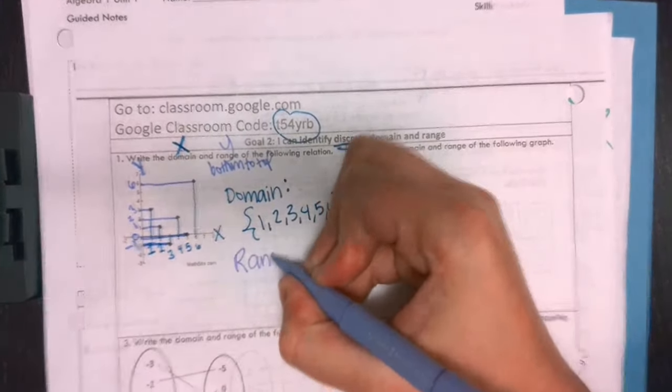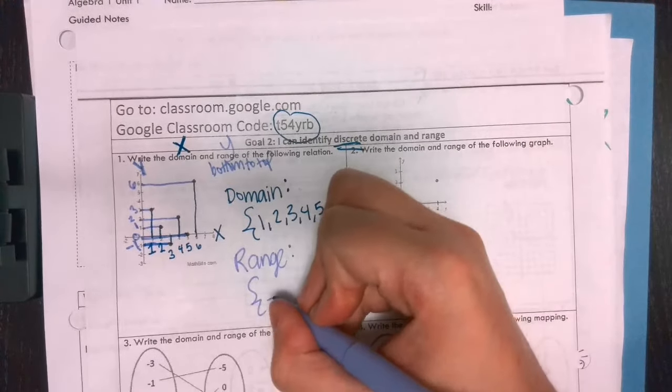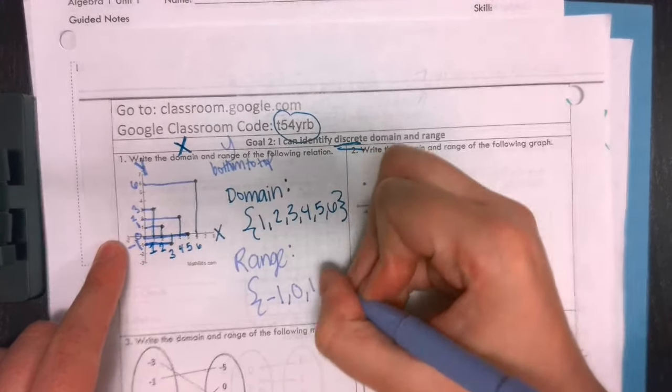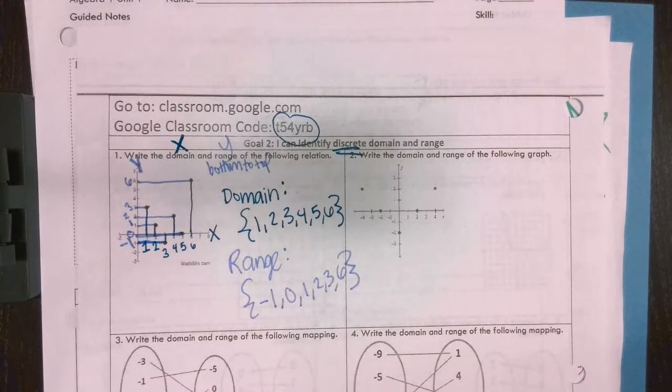So if I'm writing my range, I'm going to use my fancy bracket again. I'm going to write what I see from bottom to top. -1, 0, 1, 2, 3, and 6. Classic me, I ran out of room, but that's okay. Range: -1, 0, 1, 2, 3, and 6.